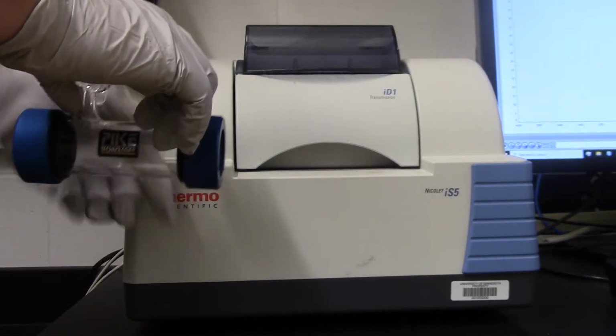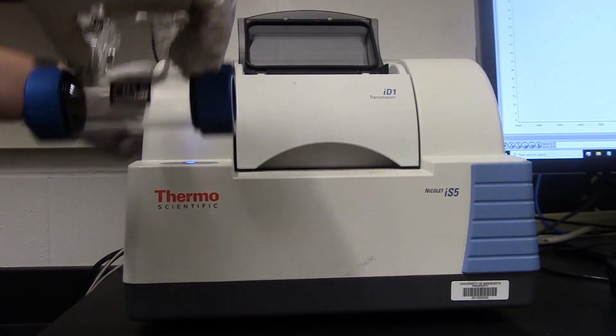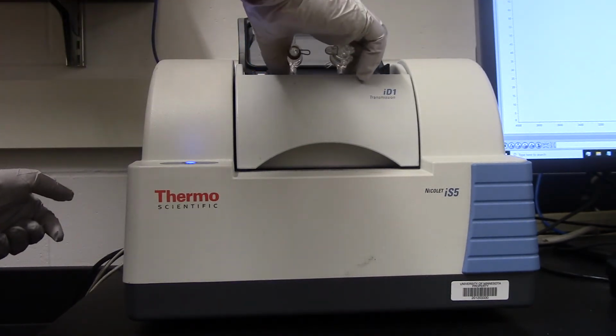As you can see here, I'm handling it by the body and by the gas inlets in order to avoid touching the windows. Place it in the instrument very carefully.